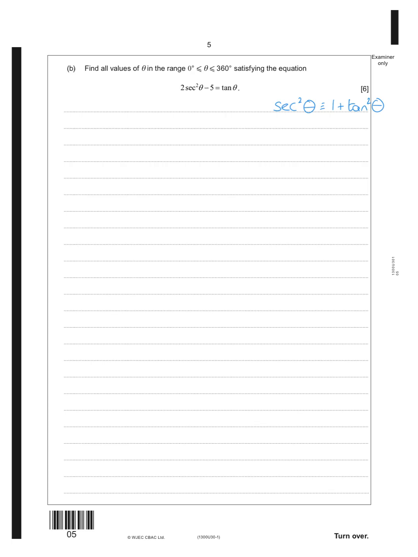So I'm going to have two lots of 1 plus tan squared of theta minus 5 minus tan theta equals 0. So if I expand those brackets and collect like terms, I'm going to get two lots of tan squared theta minus tan theta, and then I'm going to have minus 5 plus 2, so minus 3 equals 0.